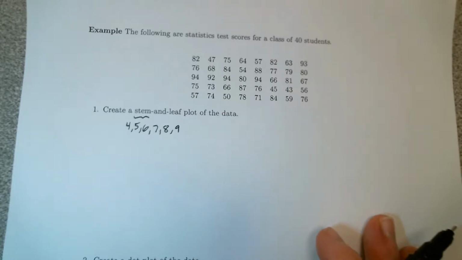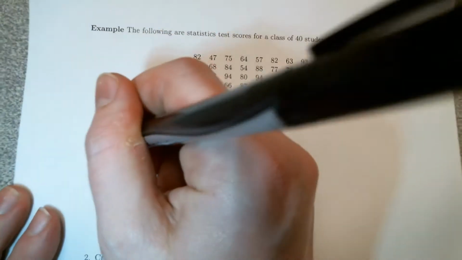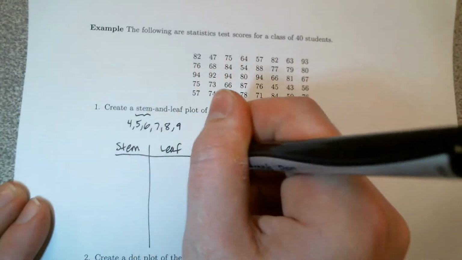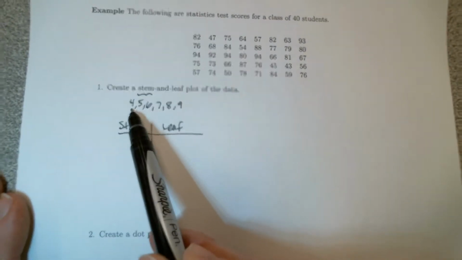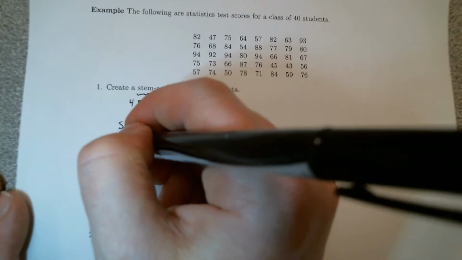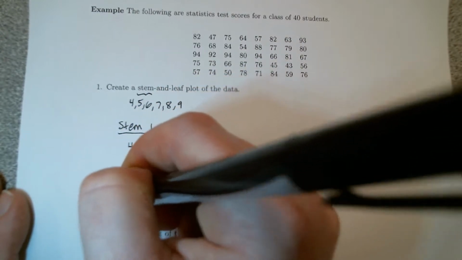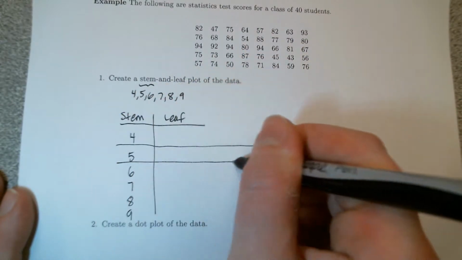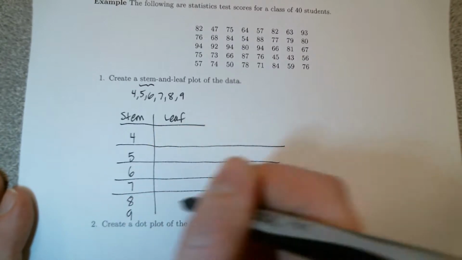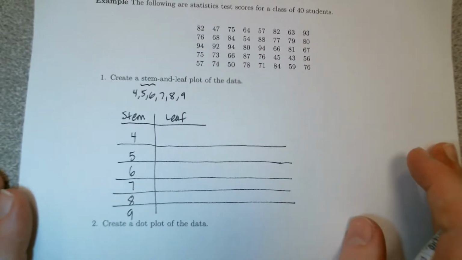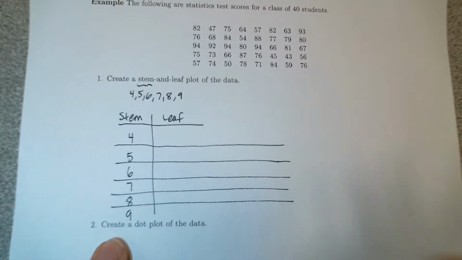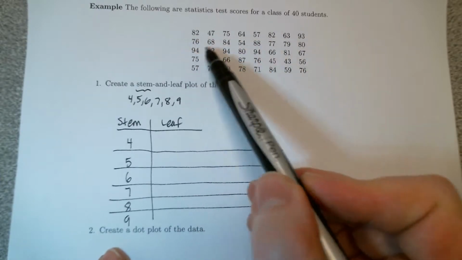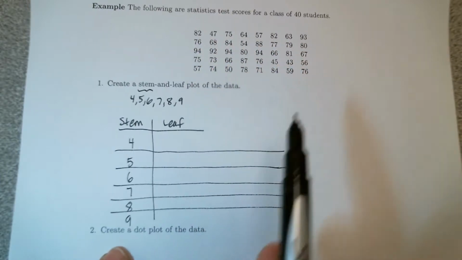So what we're going to do is create the stem and leaf plot. So in the stem, I'm going to write these values in order from lowest to highest. And then what I will do is list each leaf. Okay, so what I'm going to do is go through the data values in order. I'll go through this row, then through the second row until I've exhausted this list.